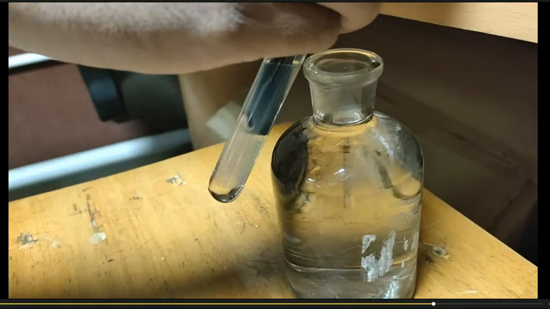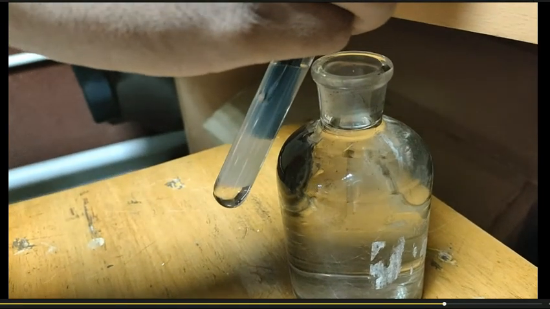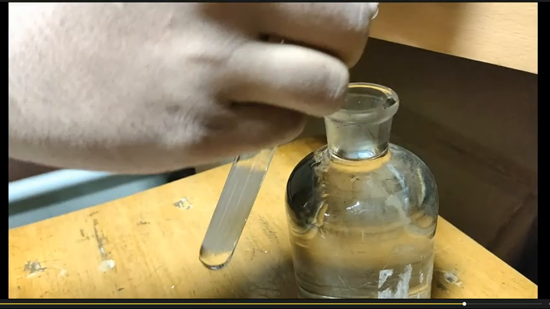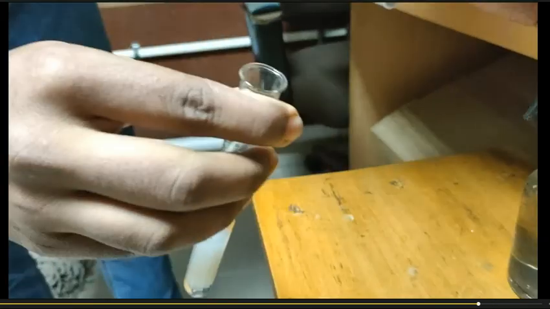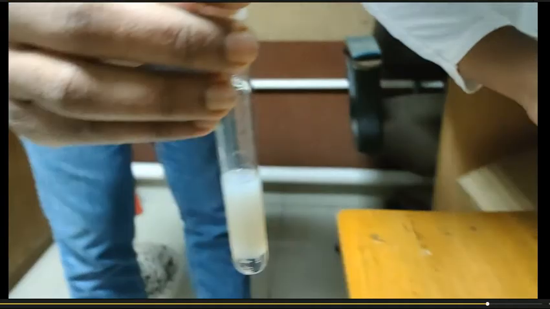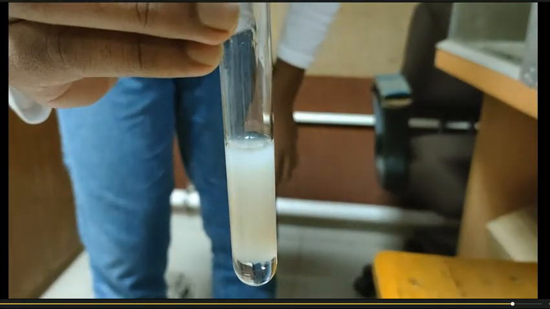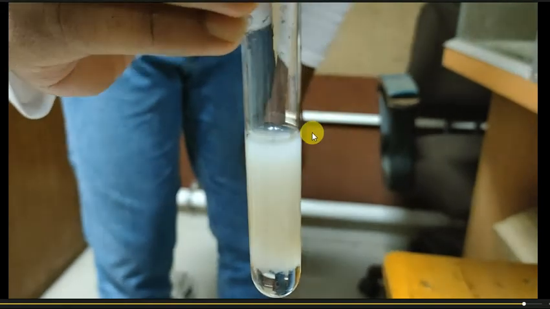We can see that the PPT reappears, and certainly this is indicative of the presence of zinc ion. That's all for the group 3 cations.